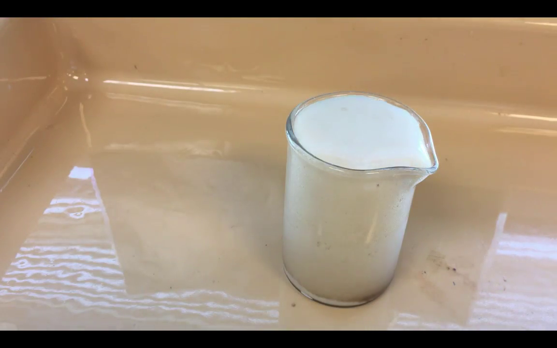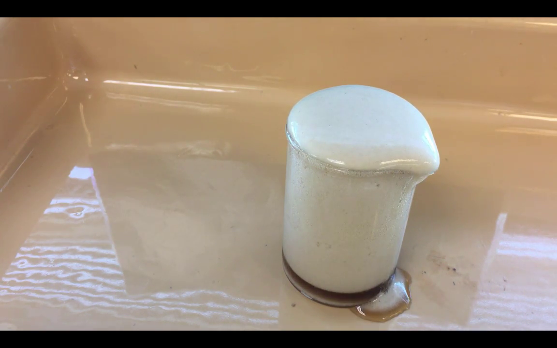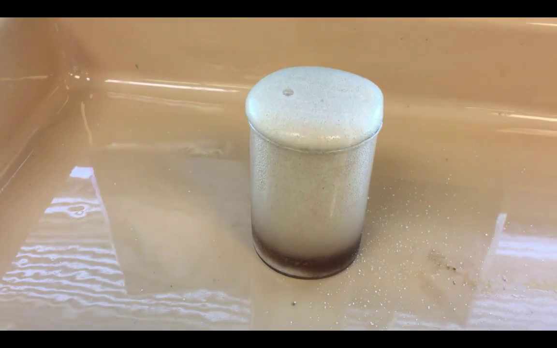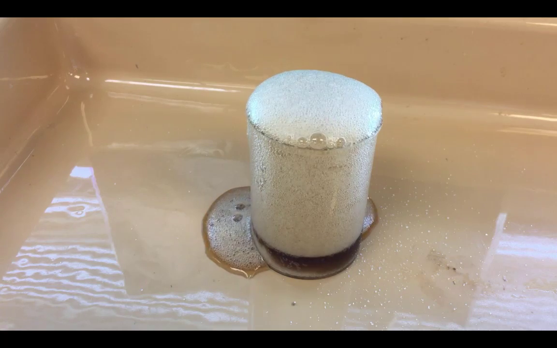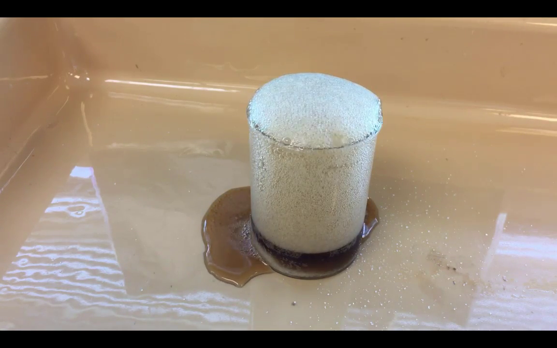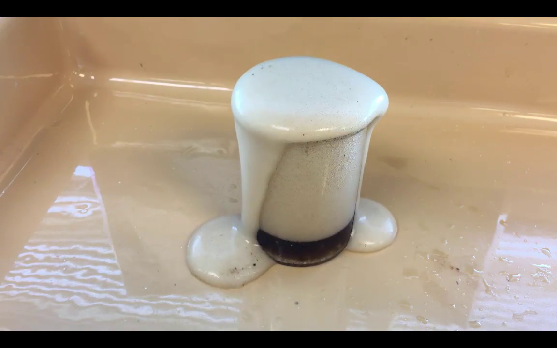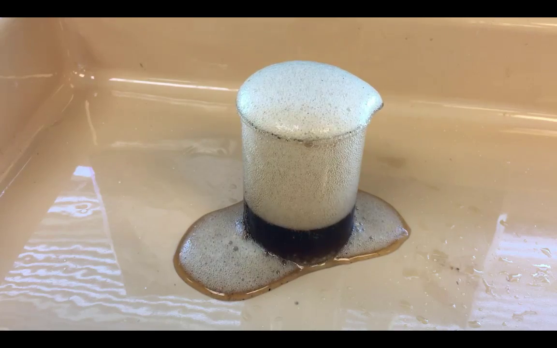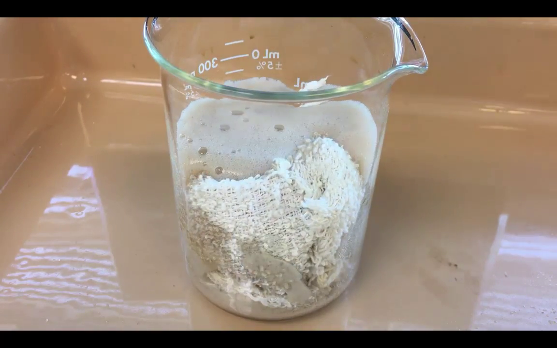So here is salt added to the soda. You can see the salt provides many nucleation sites for CO2 bubbles to form. The same is true for sugar. All those sugar crystals provide nucleation sites for CO2 bubbles to form, and you get lots of fizz. You'll see the sand does the same thing. All the little crevices in the sand provide nucleation sites for bubbles to form, and you get rapid bubble formation. The rag does the same thing.